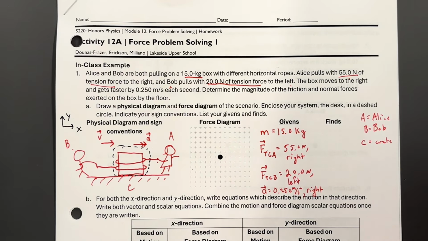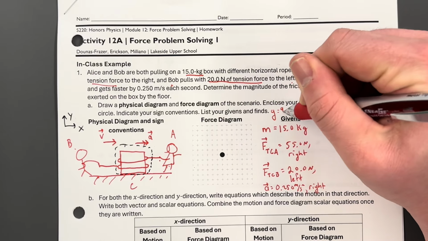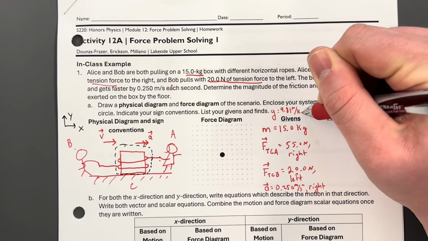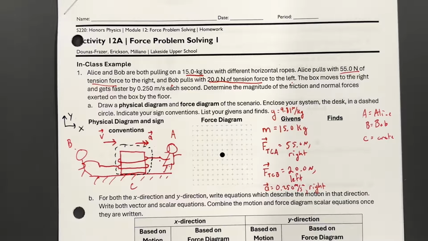That looks great. Sometimes I like to remind myself that g equals 9.81 newtons per kilogram is always a given, the strength of the Earth's gravitational field. Yeah, that ought to be good.